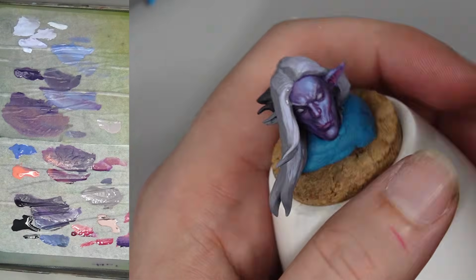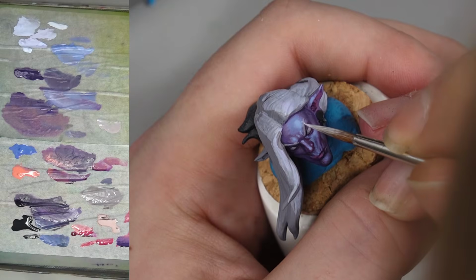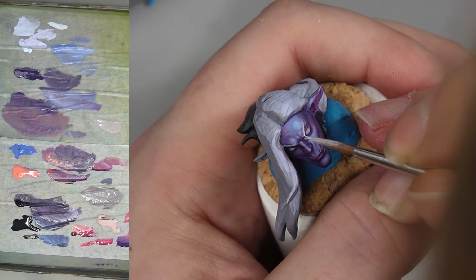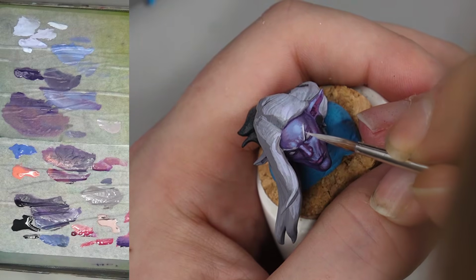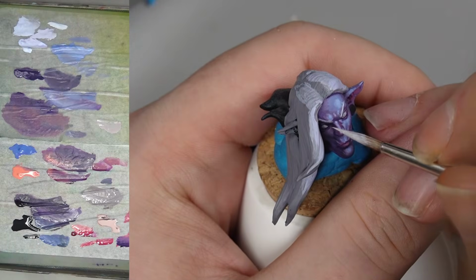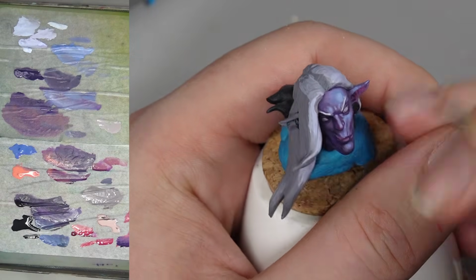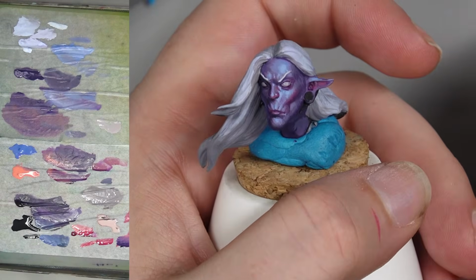And then if we take something like this, we have all this bright highlight on his forehead, but then we give him these bright white eyebrows, that now we have this more cool bluish highlight.